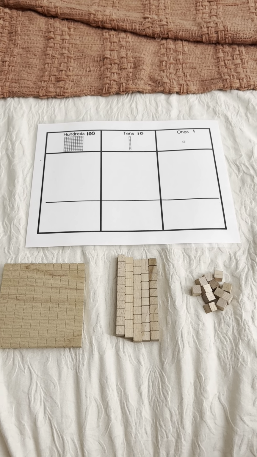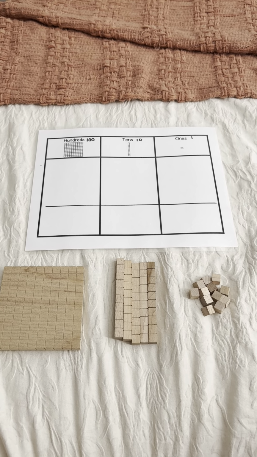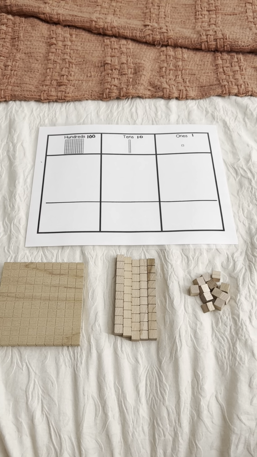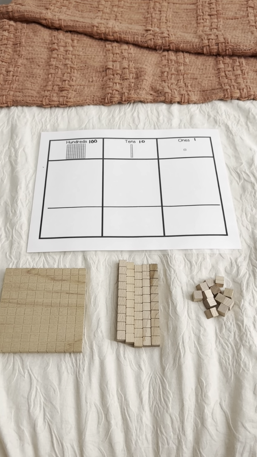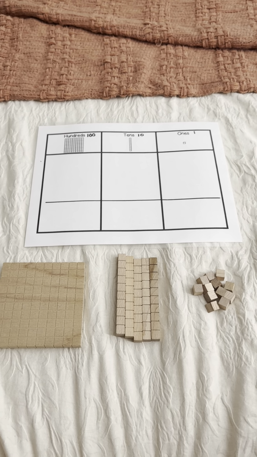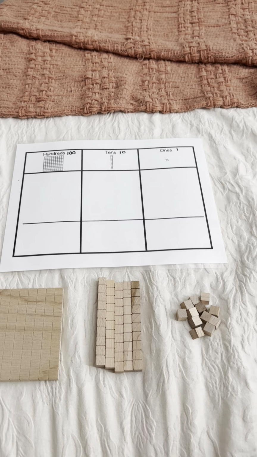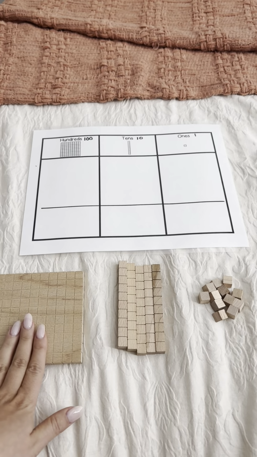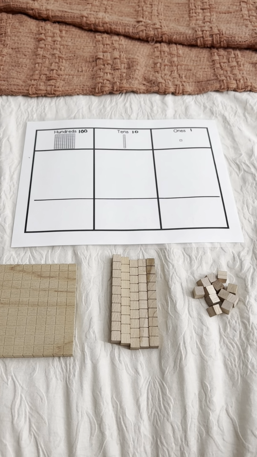Okay, so first I want to apologize for my shaky hands throughout this video because I cannot hold this still for the life of me. But today I'm going to be explaining our HTO chart and base 10 blocks and how to use them.